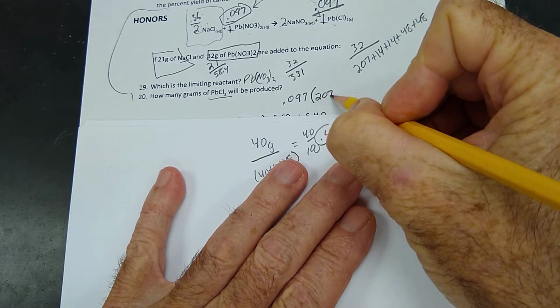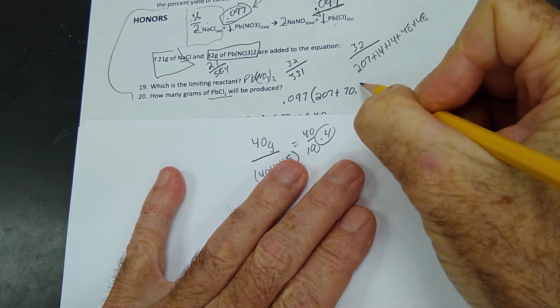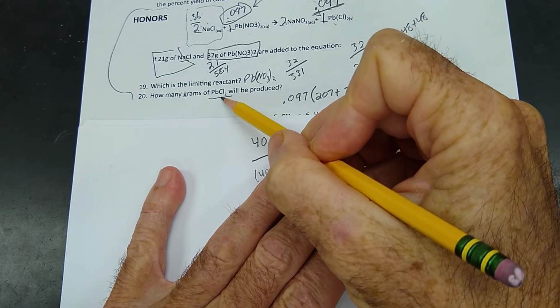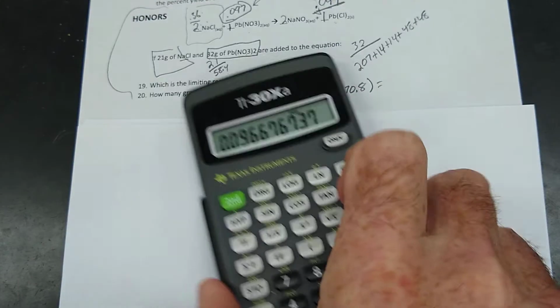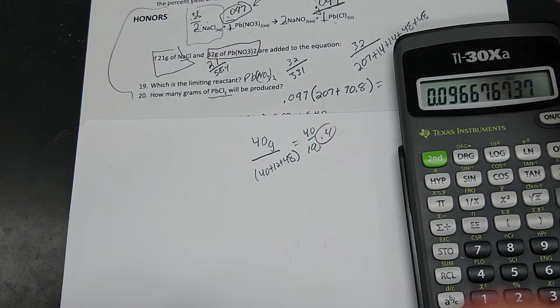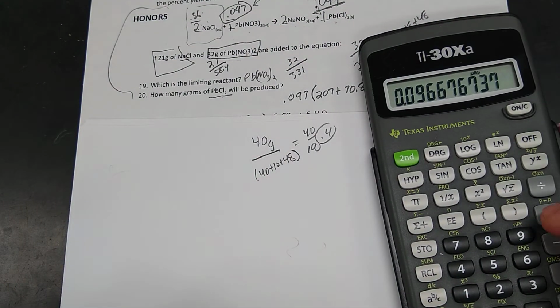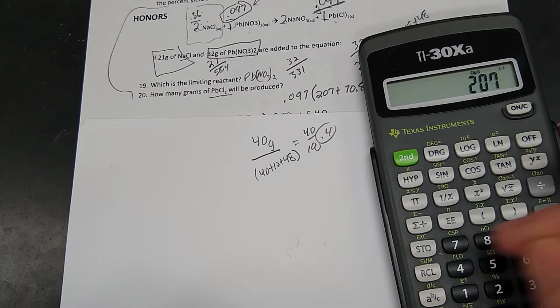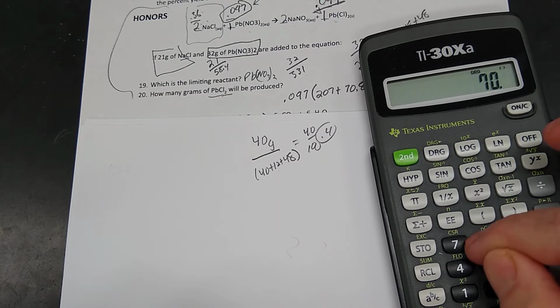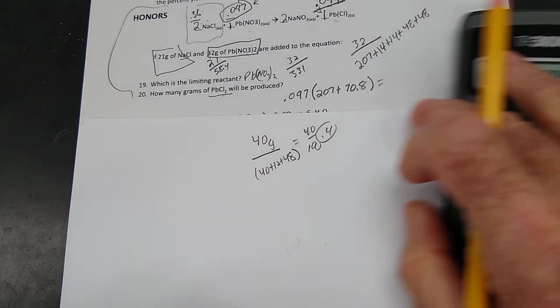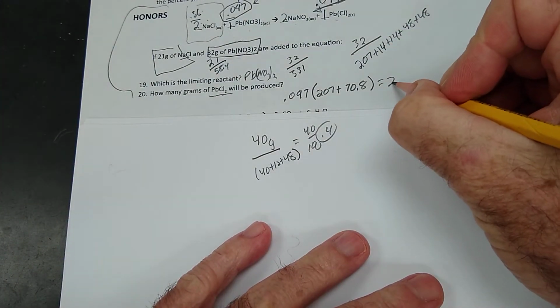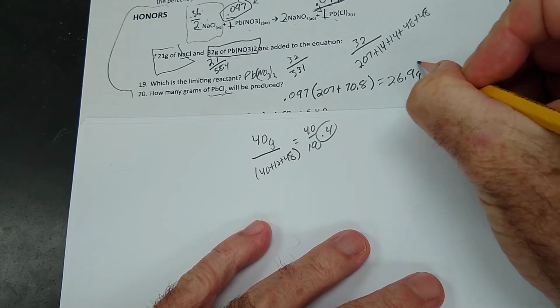That's 207 plus 70.8 because there's 2 chlorines. All right, so here's my 0.097 times parentheses 207 plus 70.8 close parentheses equals 26.9 grams is what you would expect to make.